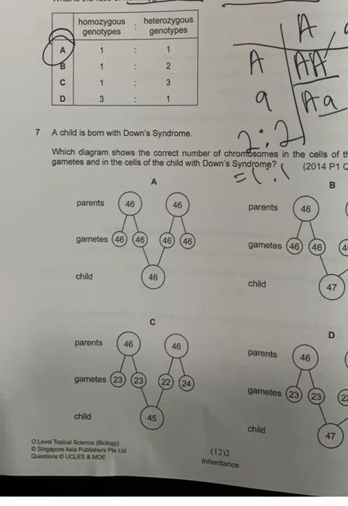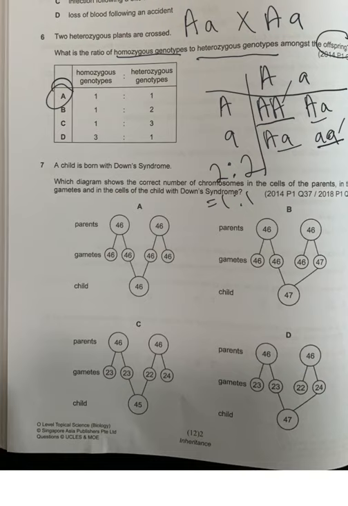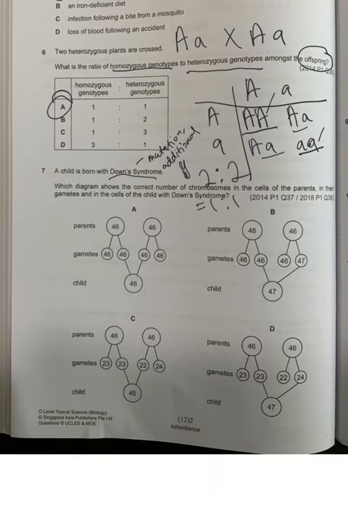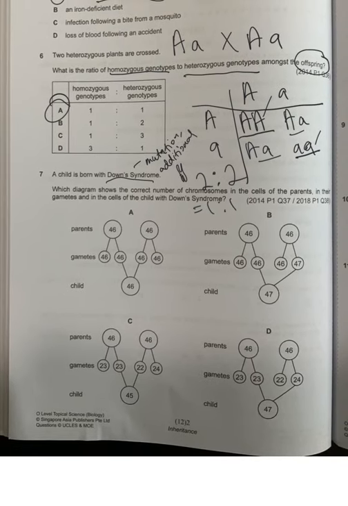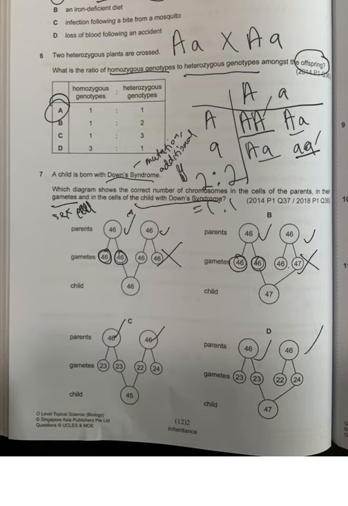Next one, question 7. A child is born with Down syndrome. Down syndrome is a mutation whereby there is an additional chromosome. Which diagram shows the correct number of chromosomes in the cells of the parents, in their gametes, and in the cells of a child with Down syndrome? Gametes means the sex cells, like sperm and egg. The parents will be normal, 46, 46. Then the gametes cannot be 46. Gametes must be half the number of chromosomes, so A and B are obviously wrong.